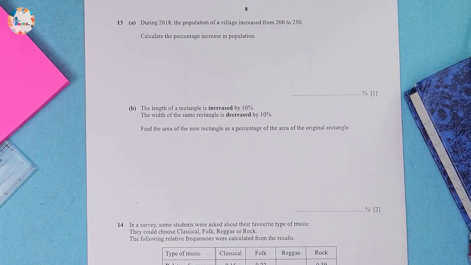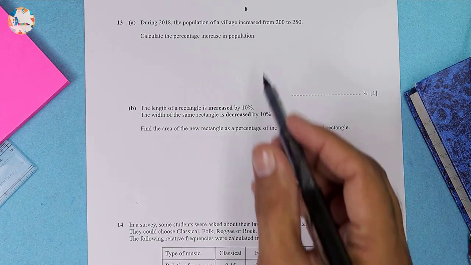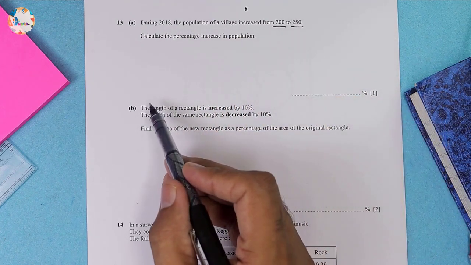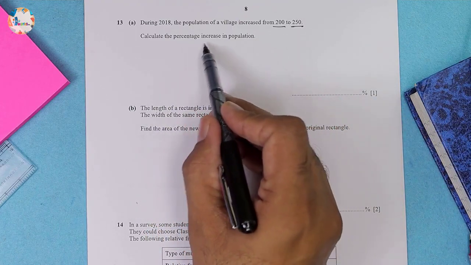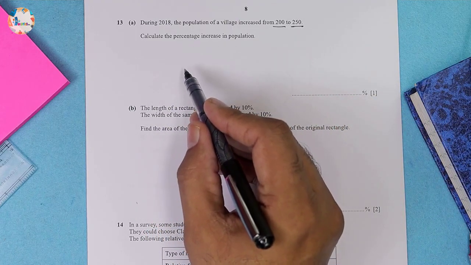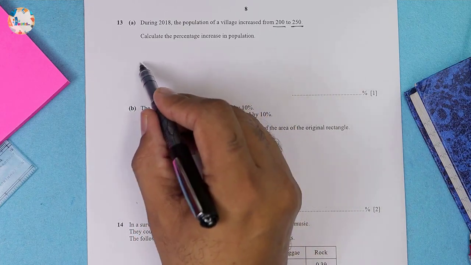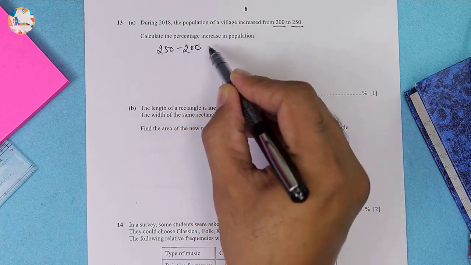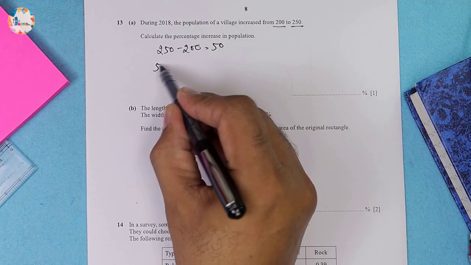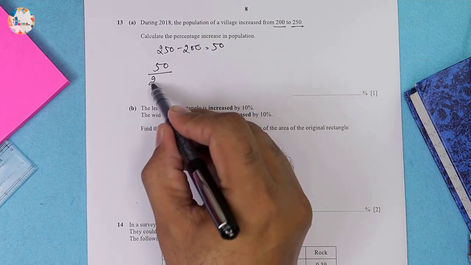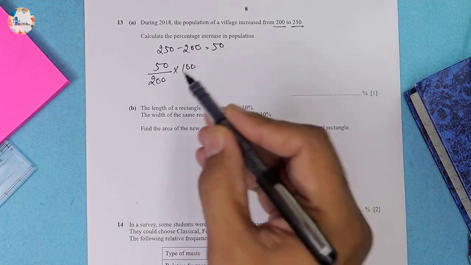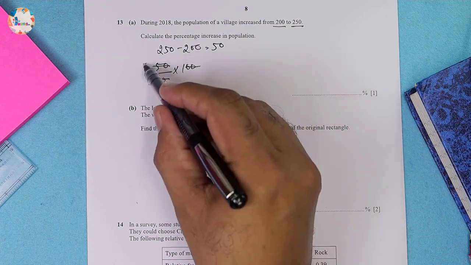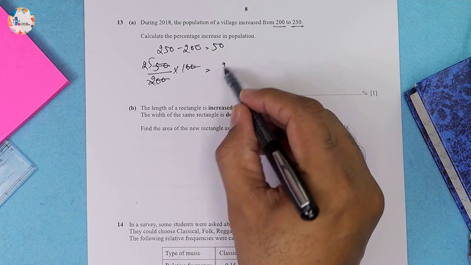Question number 13. During 2018, the population of a village increased from 200 to 250. Calculate the percentage increase in population. So percentage increase we can calculate. The increment is 50, so we can write 250 minus 200, which is equal to 50. So 50 is the increment against 200, and we can calculate the percentage. This will be cancelled and this will be cancelled by 25, so the answer will be 25%.